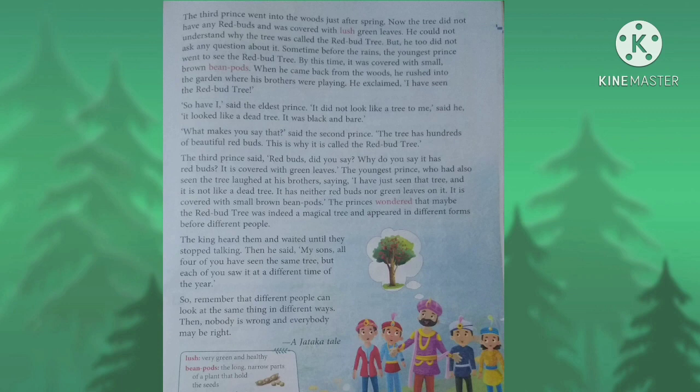When he came back from the woods, he rushed into the garden where his brothers were playing. He exclaimed, "I have seen the red bud tree." "So have I," said the eldest prince. "It did not look like a tree to me," he said. "It looked like a dead tree. It was black and bare."